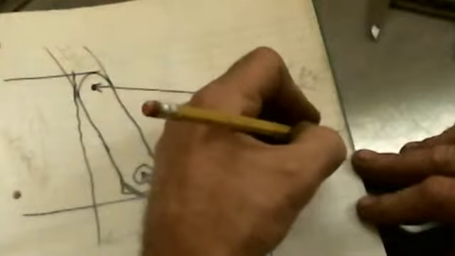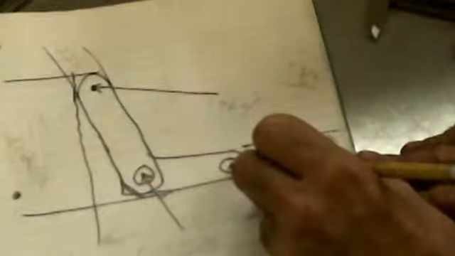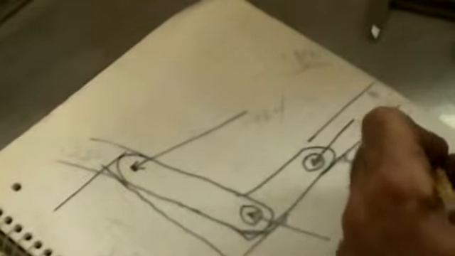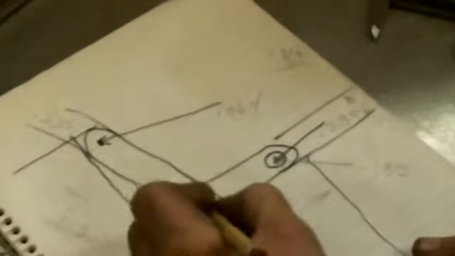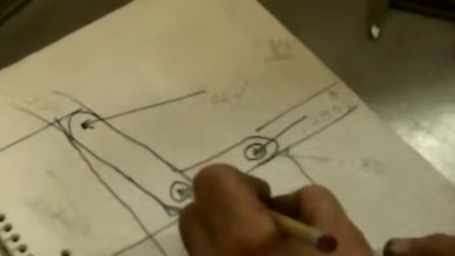This circle, I'm sorry, gotta mark this with an arrow. This circle is .180. I'm going to redraw a line here. And this circle is 0.167.